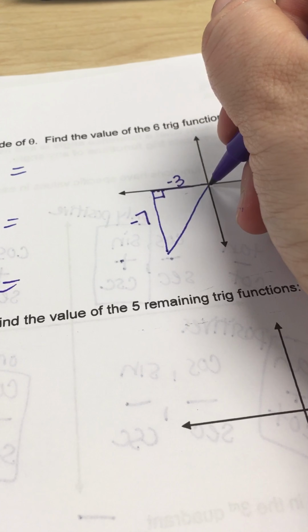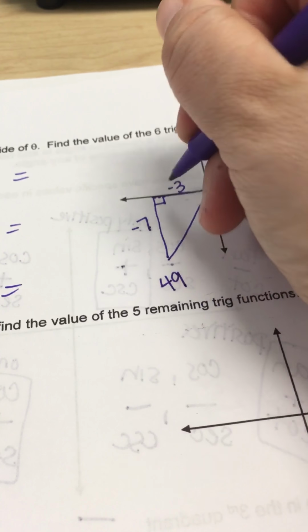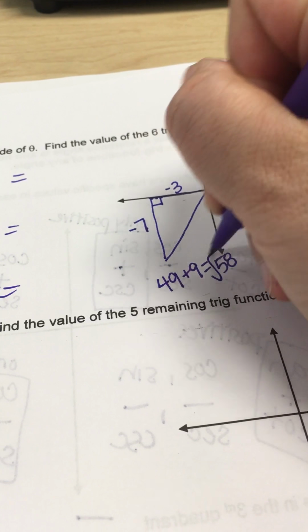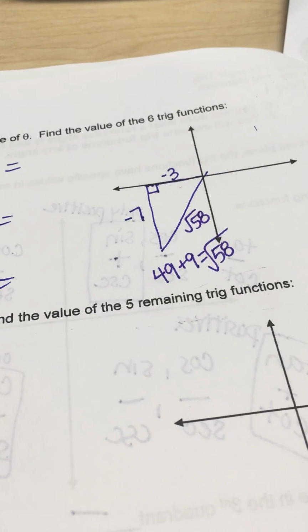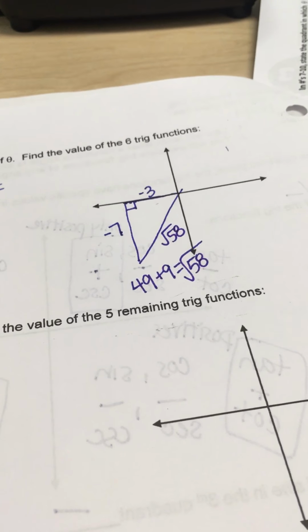You want to do the Pythagorean theorem. So 7 squared is 49. -3 squared is 9. Add them together, you get 58. Of course, you want to reduce if possible, and you can't reduce 58. Alright, so then you're just going to do SOHCAHTOA and fill in the information.